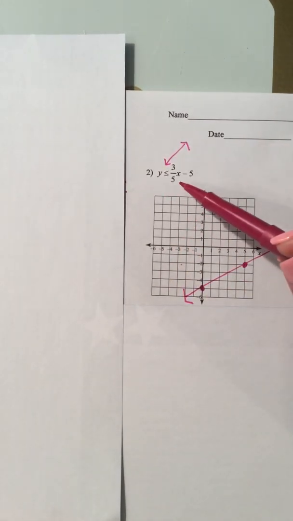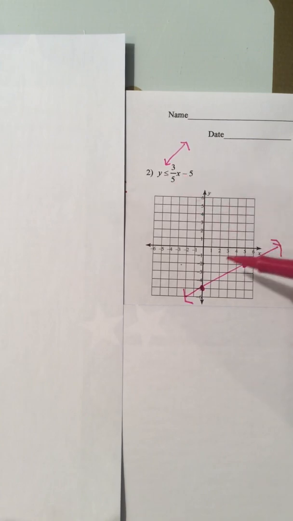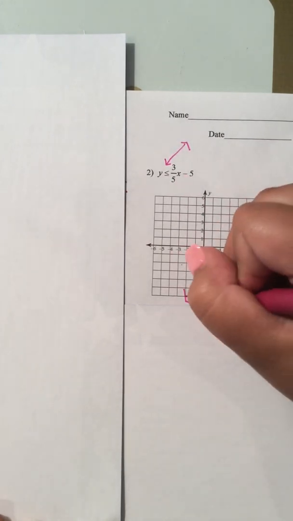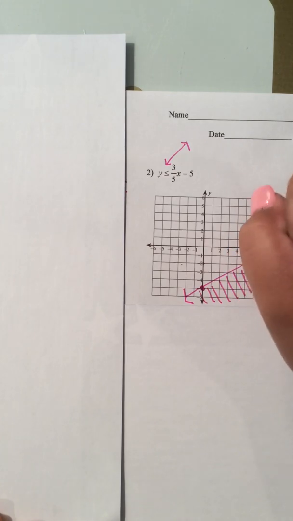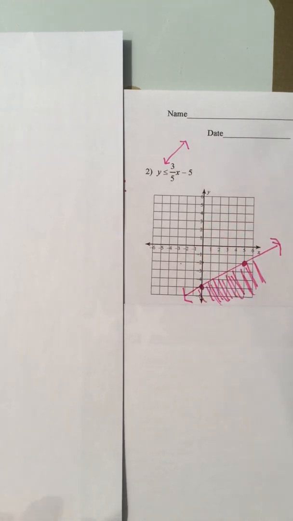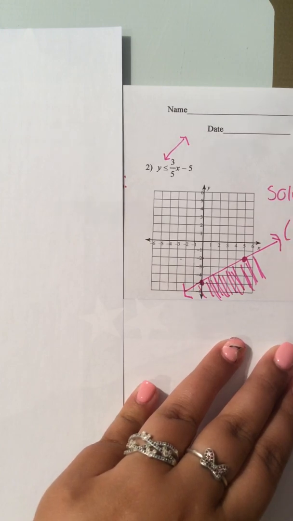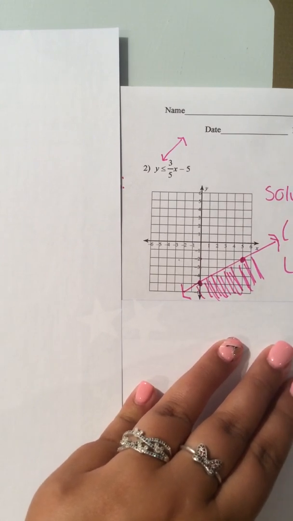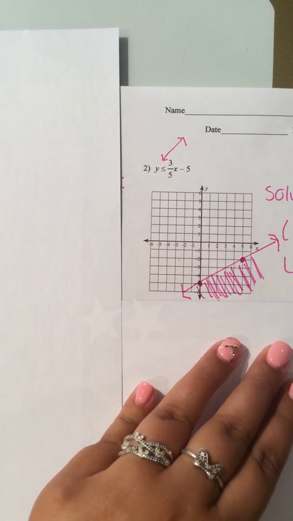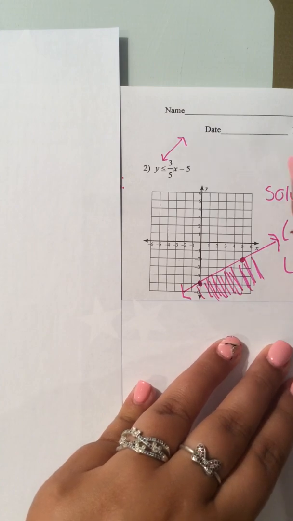Now, because it's less than or equal to, it's anything less or below this line. So any of these would be a solution. Anything below that line is a solution. So we're going to write 2 solutions. Again, remember, you can have different ones than me. What I'm writing right here, it doesn't matter. So I'm going to say 6, negative 4.